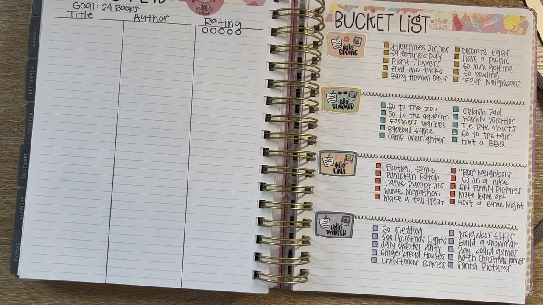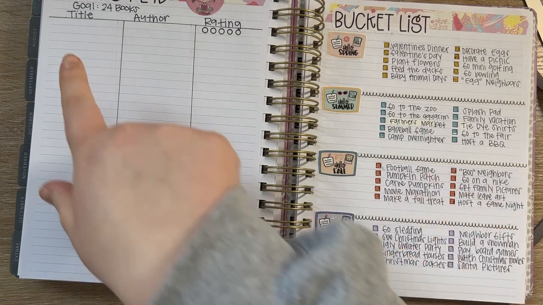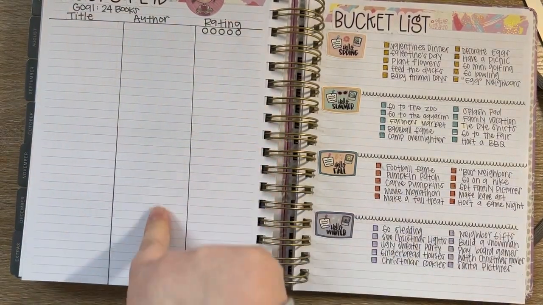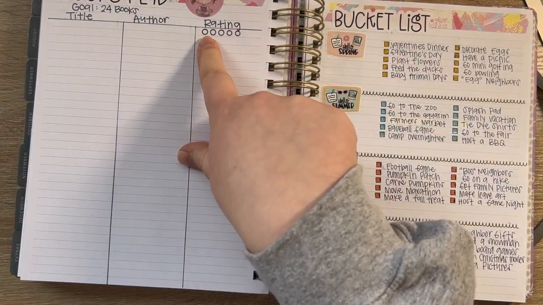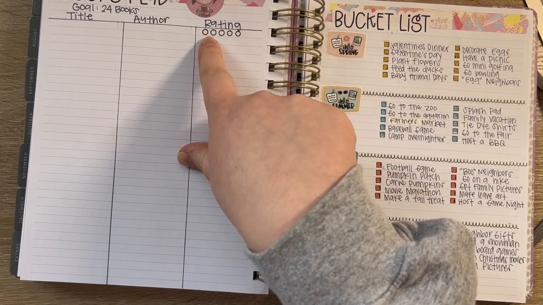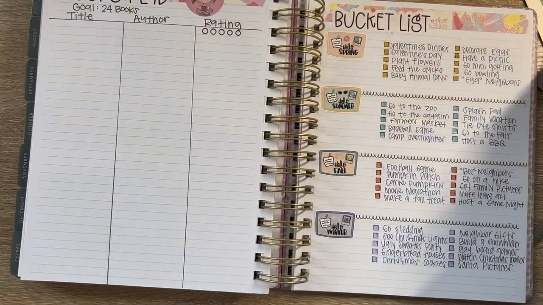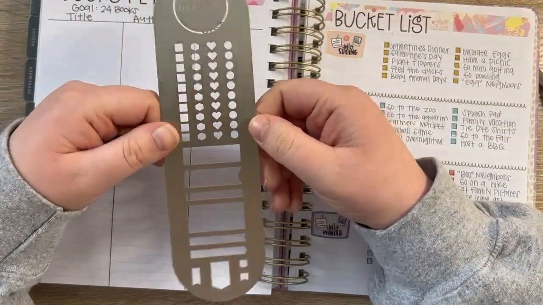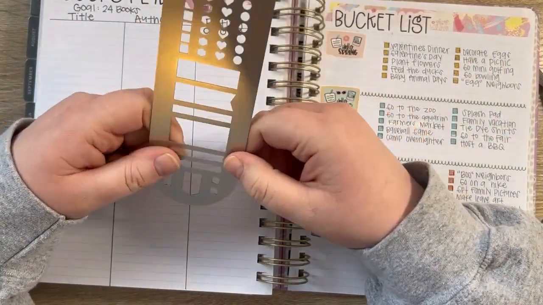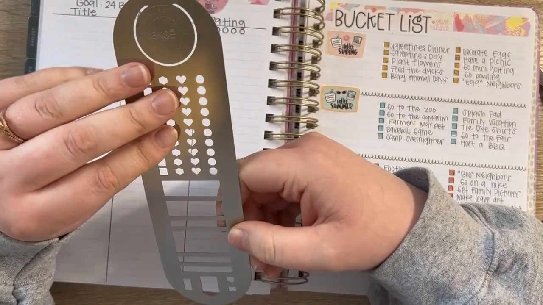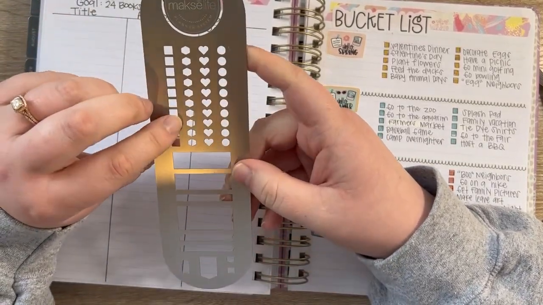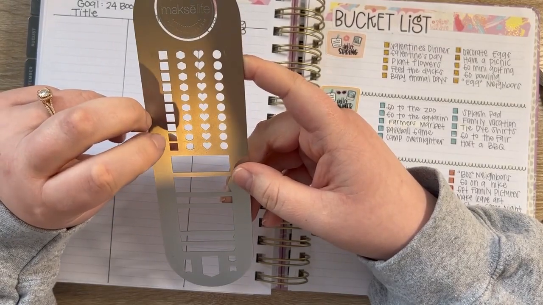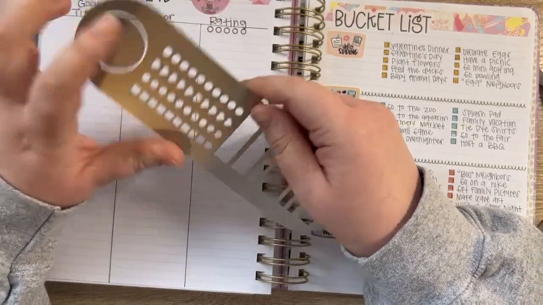And so the way that this works is I'll just have the title of the book, the author, and then I just have this rating scale with the 5 circles. And all I did with this is I used my Makselife stencil, which I was a little hesitant about buying one because I've never really been a stencil person, but this one is high quality, you guys, and I use it all the time.